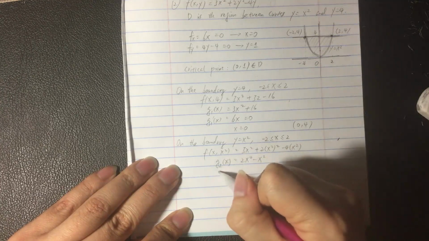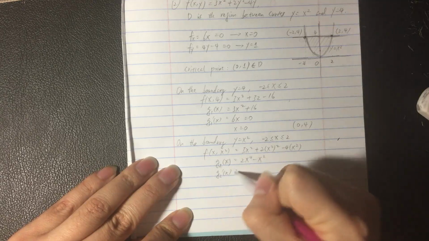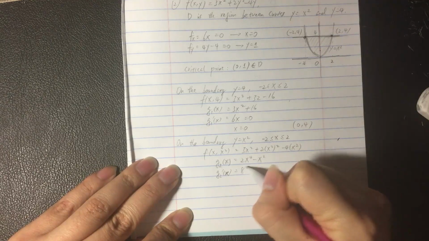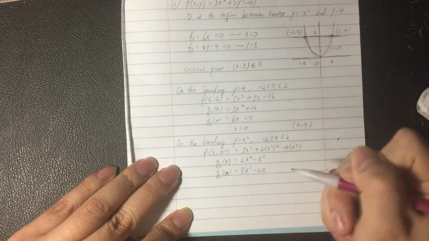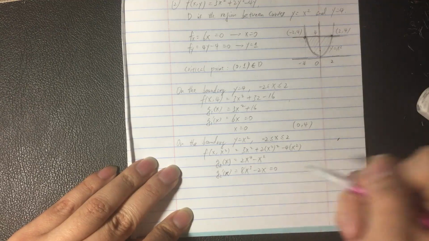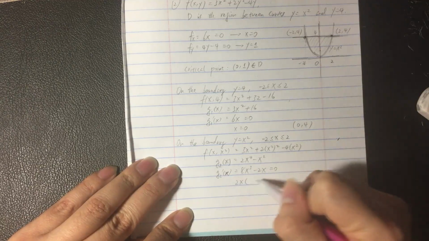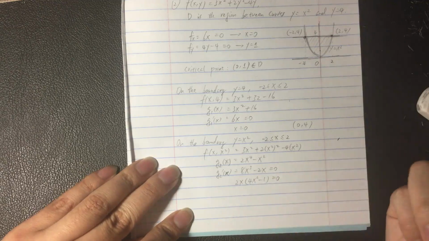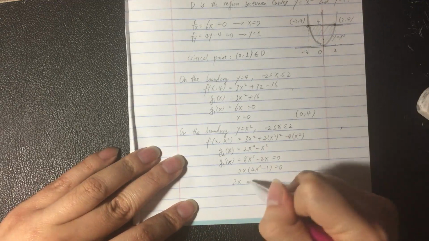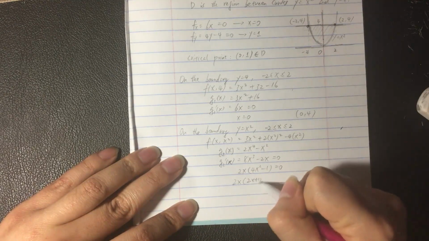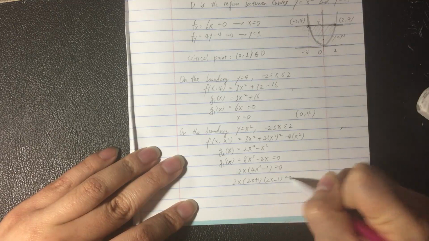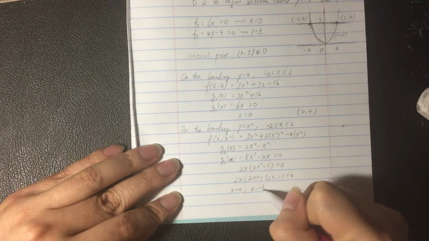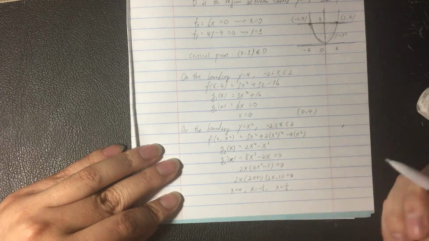Then I take derivative. For g2 prime of x, I have 8x to the power 3 minus 2x. Set equal to 0. Solve the equation for x. I have 2x times 4x squared minus 1 set equal to 0. 2x times (2x plus 1)(2x minus 1). Solve the equation for x. x equal to 0, x equal to -half, x equal to a half.